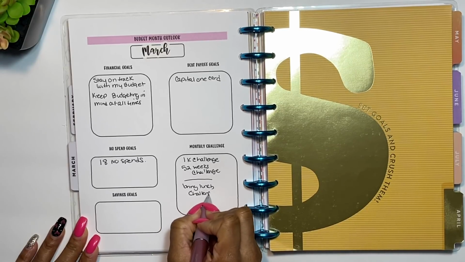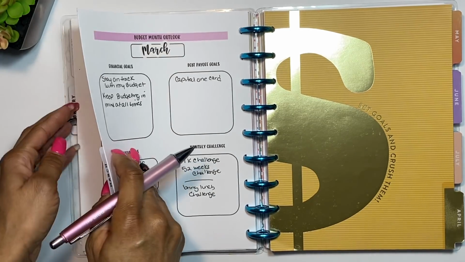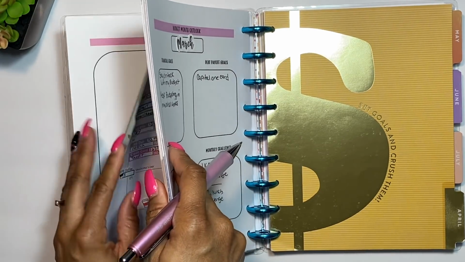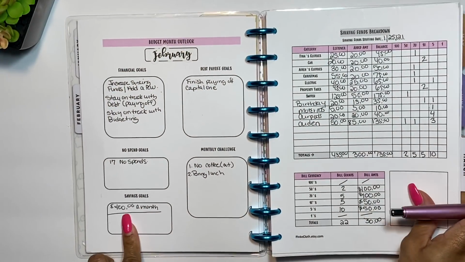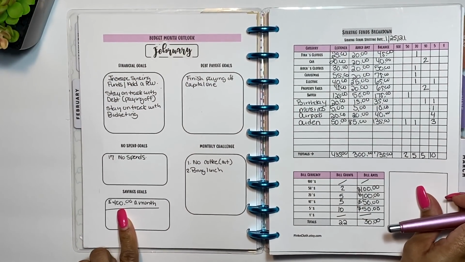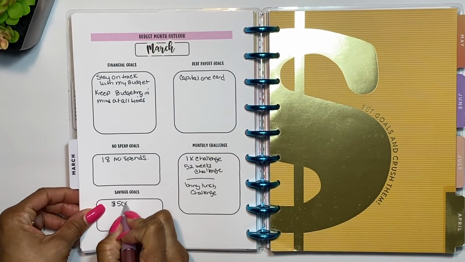All right. And then for my savings goal, last month I did 400 a month. So this month I'm going to bump it up to 500.